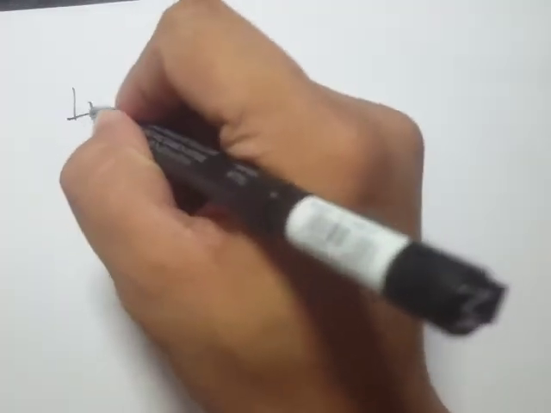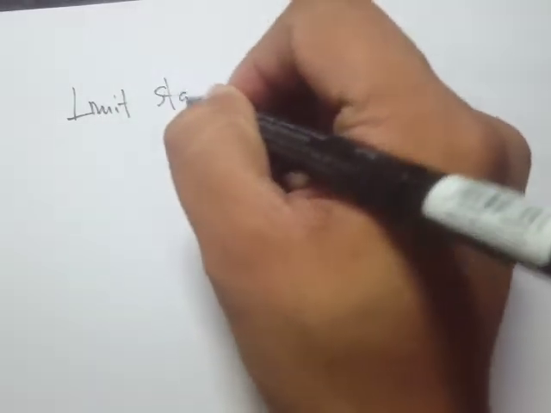Alright, we'll continue our discussion on bolted connections. Now let's discuss the derivations and code provisions regarding this member or this joint. Now let's talk about the limit states.